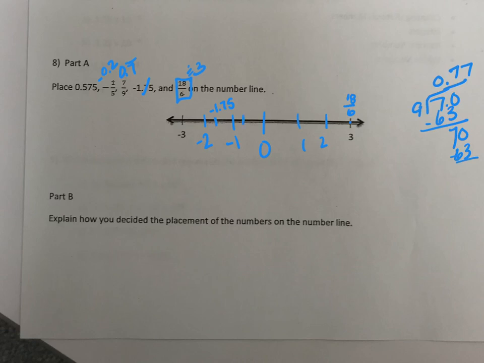So I'm going to label negative 0.7. It's going to be right in here. Oh, this one's not negative, so I'm sorry. I don't want to push that way. Okay, so 7/9 is going to go right here on the other side. Negative 1/5 is going to be right in here. And then our last one is 0.575. It's going to be to the left of that 7/9. So there's everything placed in it.